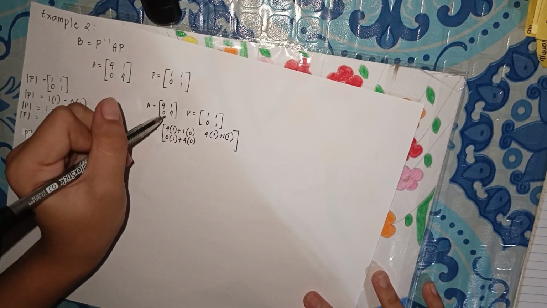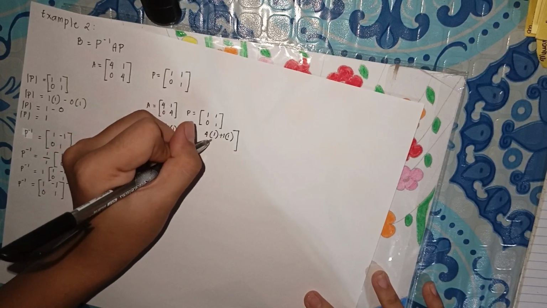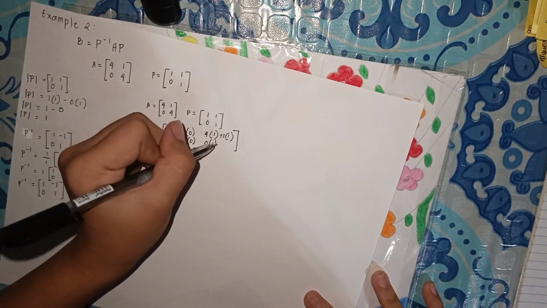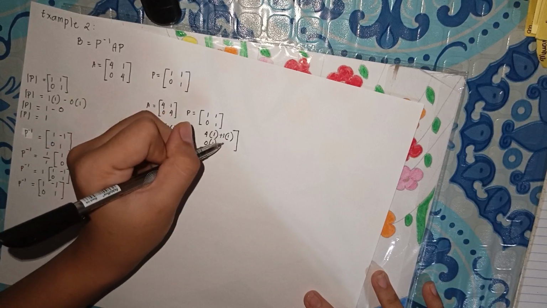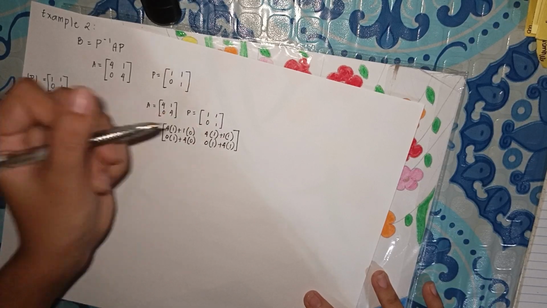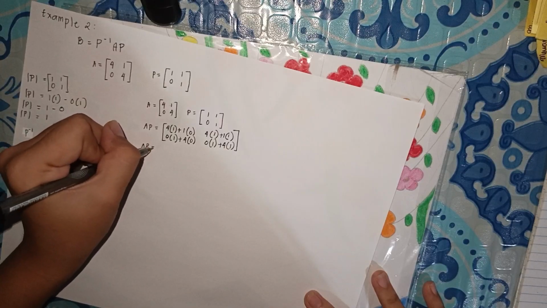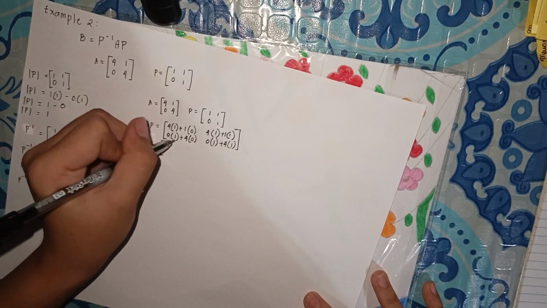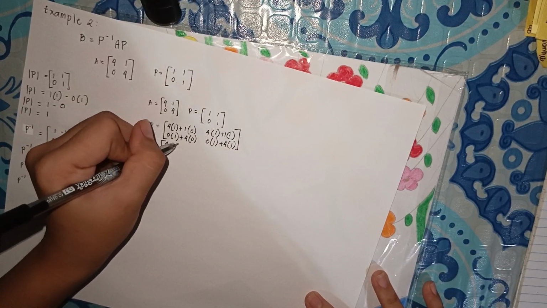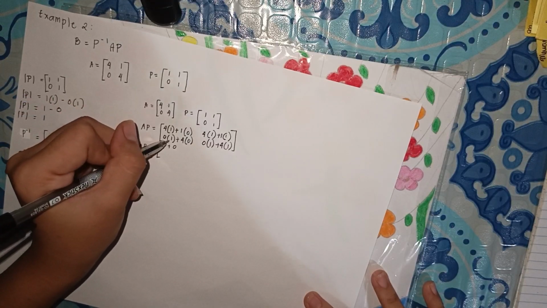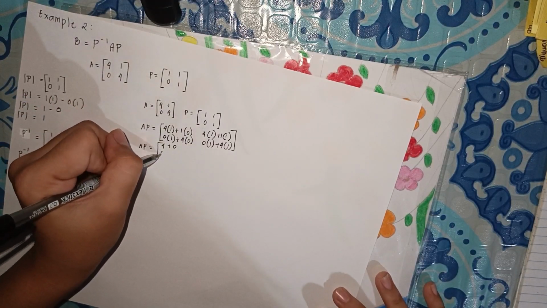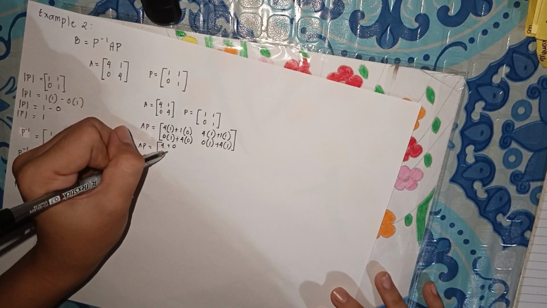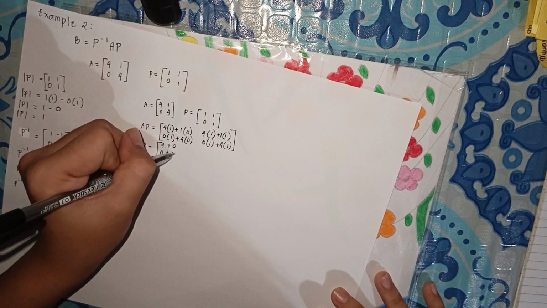Then, 0 times 1 plus 4 times 1. AP is equal to 4 times 1 is 4 plus 1 times 0, 0. 0 times 1 is 0 plus 4 times 0 is 0.